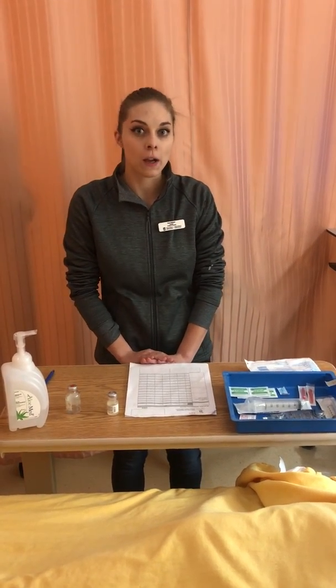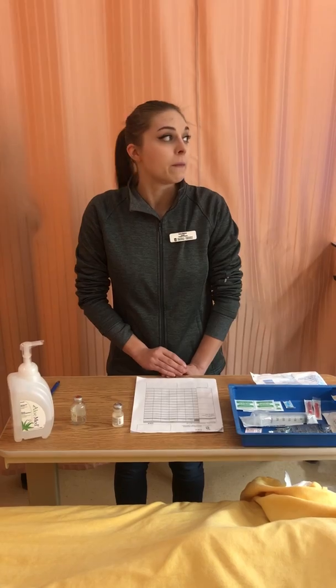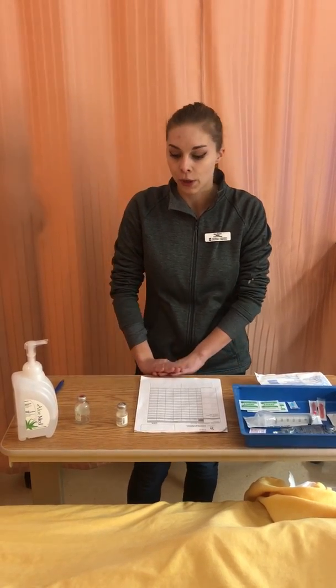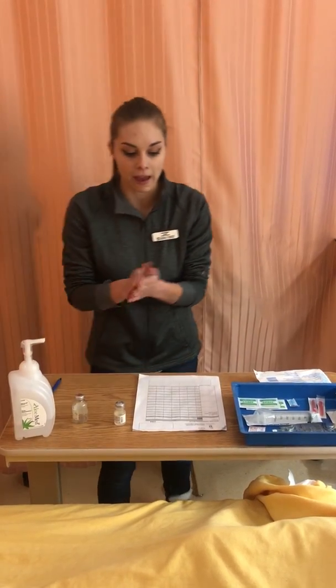Hi there, I'm Kara. I'm a student nurse here at the University of Manitoba, and today I am going to be demonstrating how to reconstitute a medication, dilute it, and administer it via the CIVA pump IV route. So the first thing I'm going to do is perform some hand hygiene.